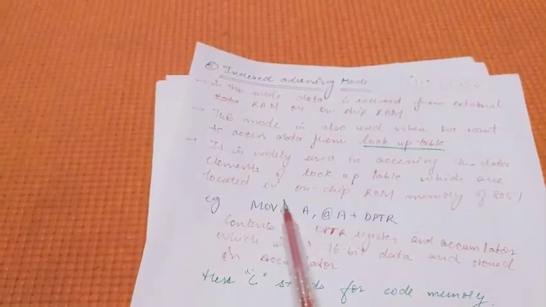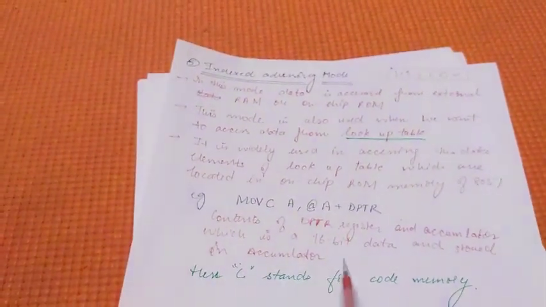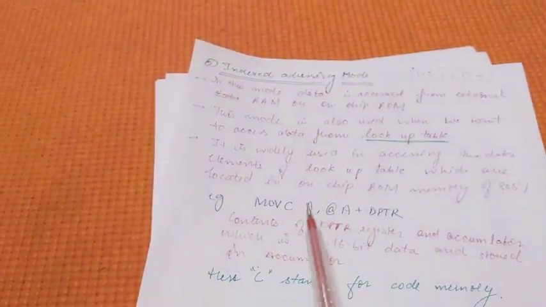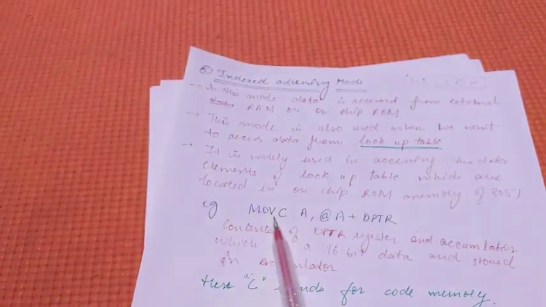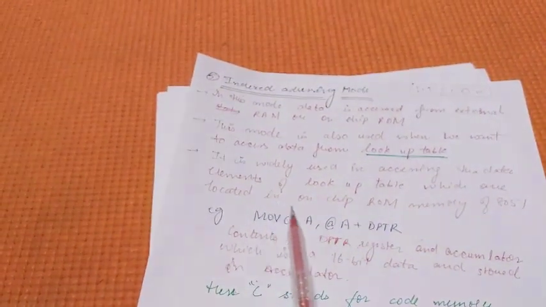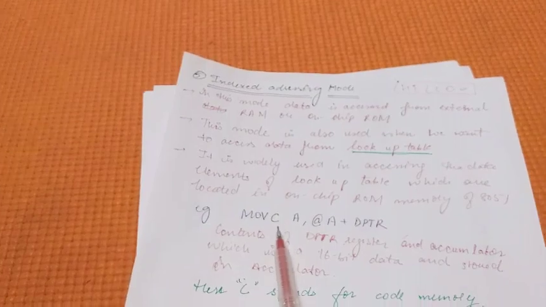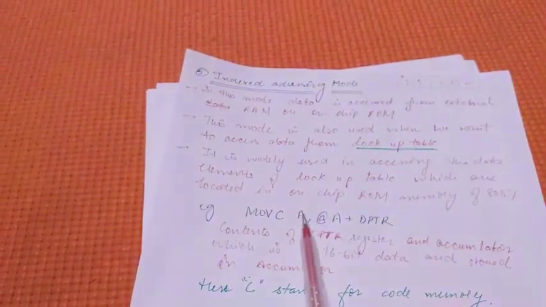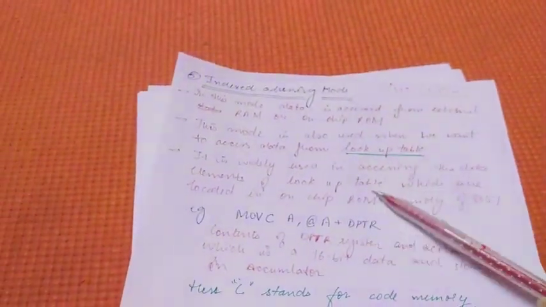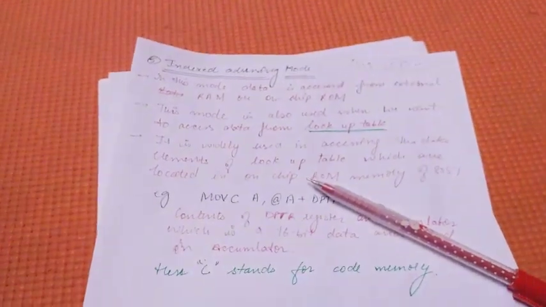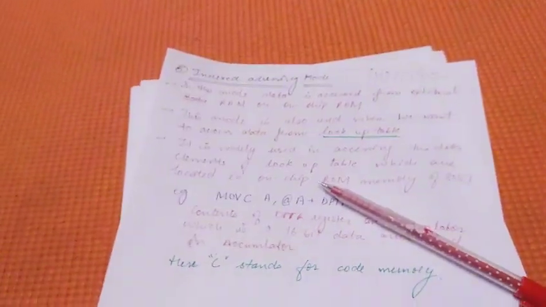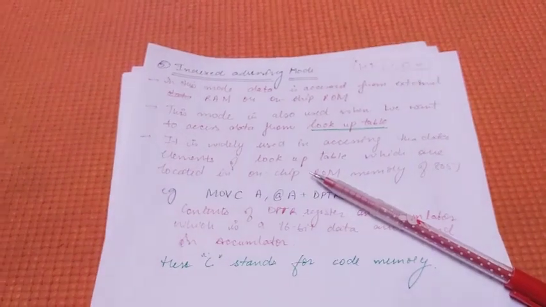We have used the instruction MOVC over here. C stands for code memory. We are using the code memory, so for that reason we are using this instruction MOVC. In detail, MOVC and MOVX, these are instructions I will explain in my next video, which is on the instructions of 8051.